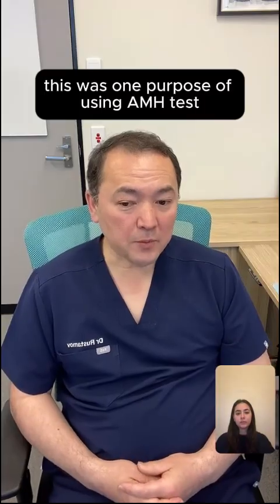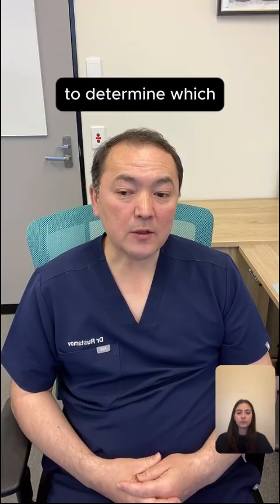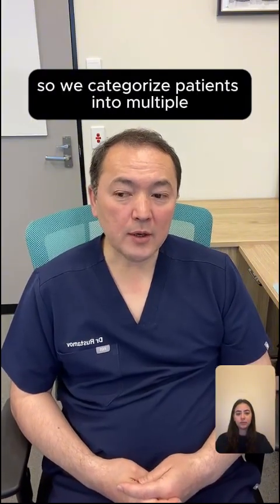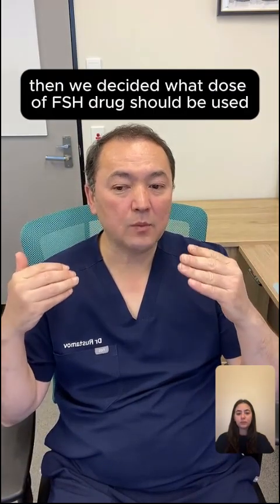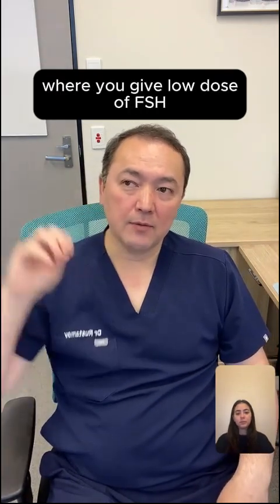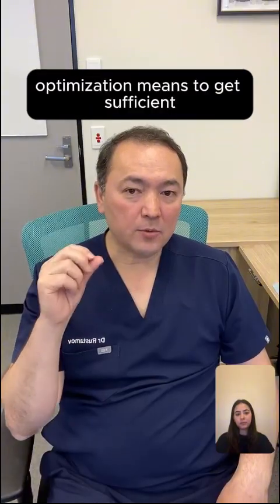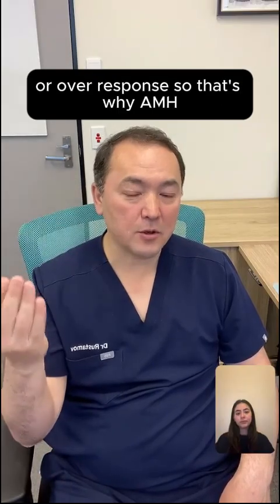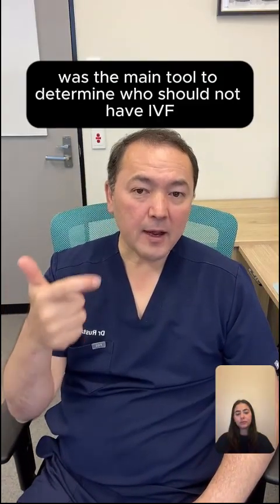So this was one purpose of using the AMH test, and the second purpose at the time was to determine which ovarian stimulation protocol should be used. We categorized patients into multiple different categories depending on their AMH levels. Then we decided what dose of FSH drug should be used. Let us say with a high AMH level you give a low dose of FSH, and with a low AMH level we give a high dose of FSH to optimize. Optimization means to get a sufficient number of eggs without causing under response or over response. So that's why AMH was the main tool to determine who should not have IVF and what dose of FSH was used.